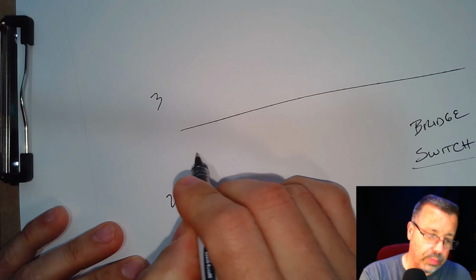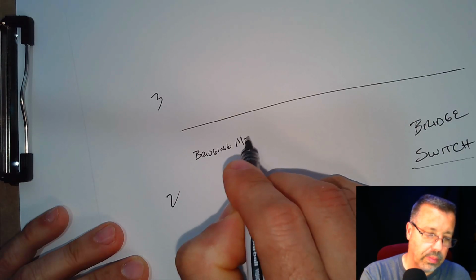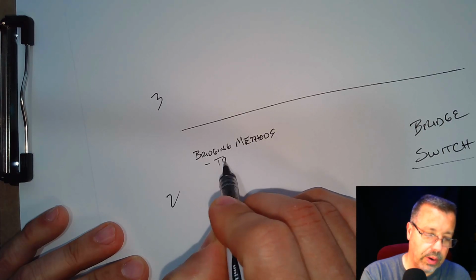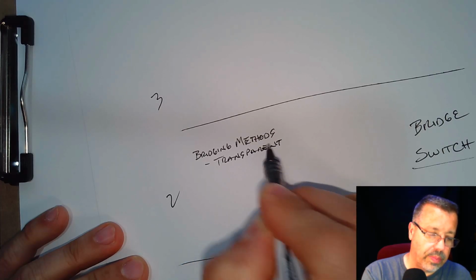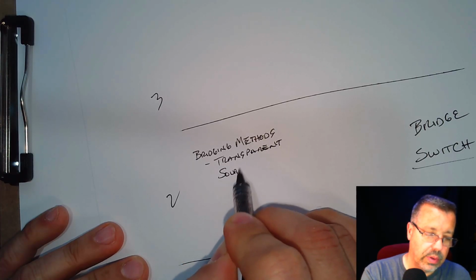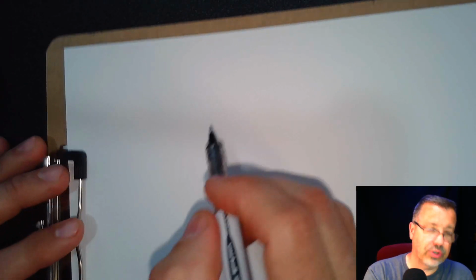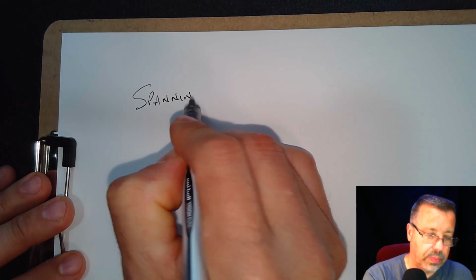Okay, so I'm going to temporarily, because we're still working on this, do bridging methods. And our bridging methods are transparent and source route. And I'll go through both of those. So transparent bridging is actually its own protocol. It uses spanning tree protocol.